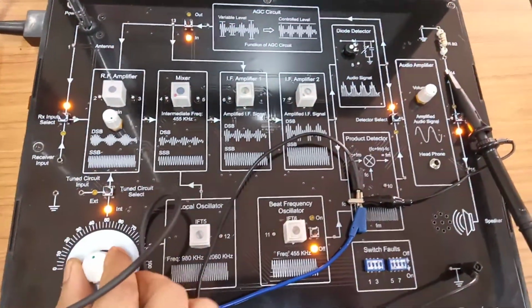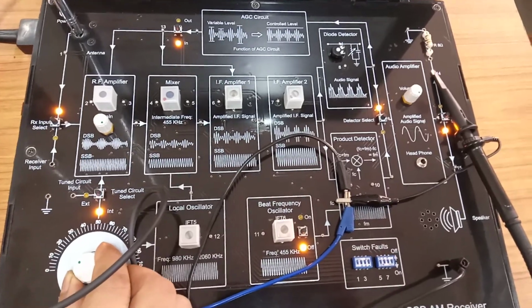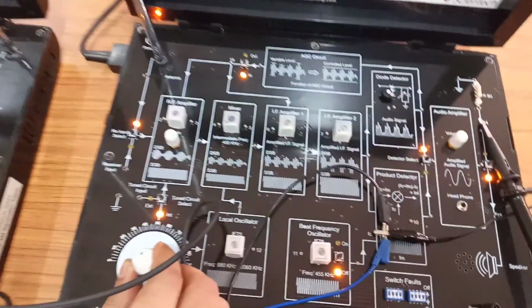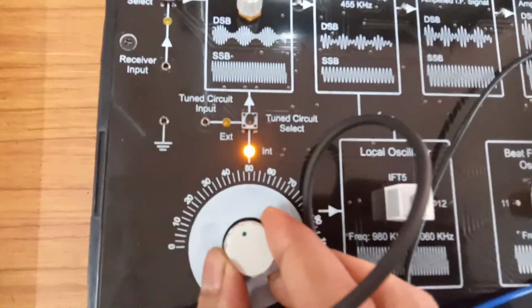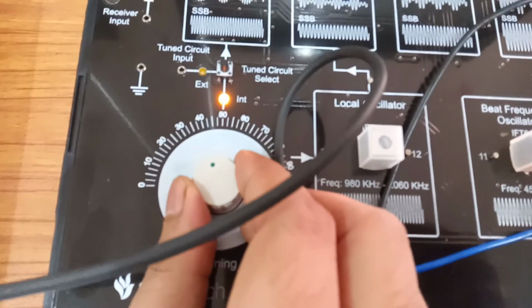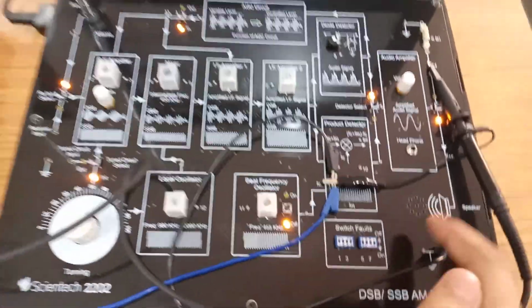You need to hear the single tone first. I am tuning it. Once we are receiving the signal using this antenna, we are going to get the single tone frequency.